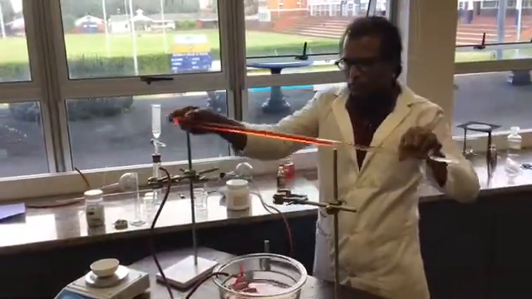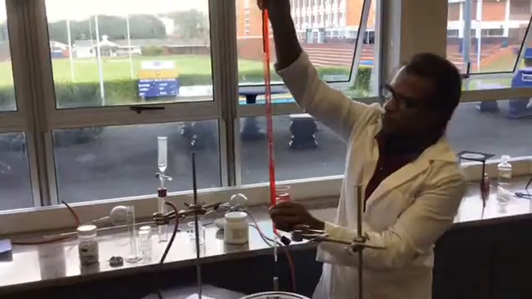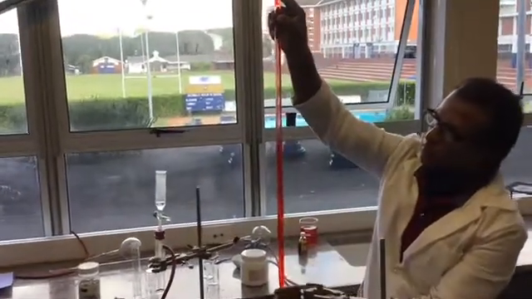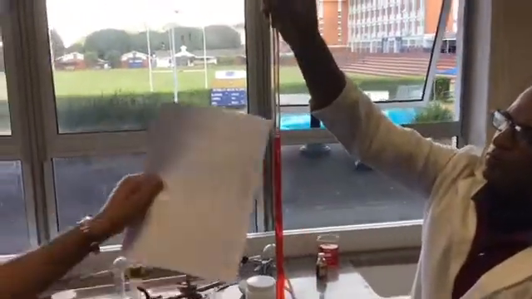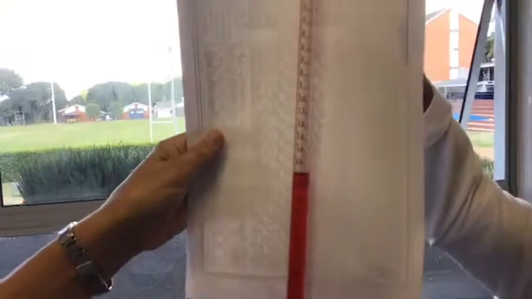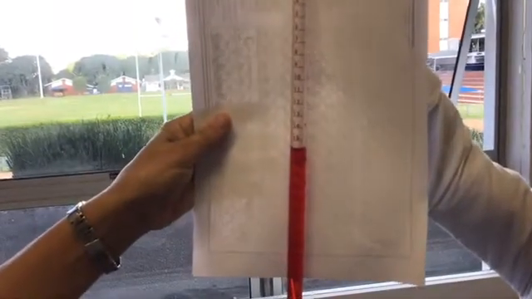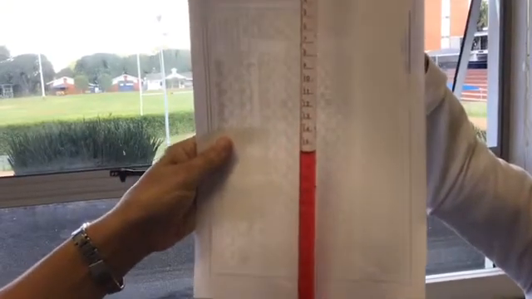Now we are inverting the burette so that we can check the volume of gas that has displaced the water. We have a 50 cubic centimeter burette, and we have displaced 16 cubic centimeters there. Subtract the 50 and it gives us 34 cubic centimeters. Now let's do a calculation to check if we were right.